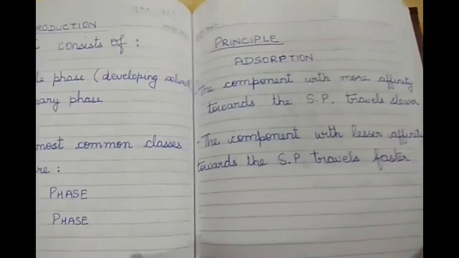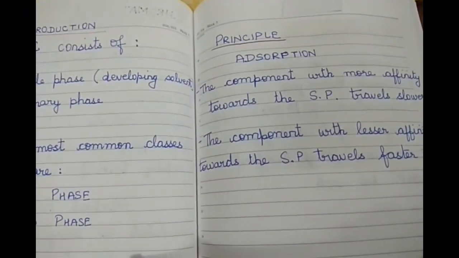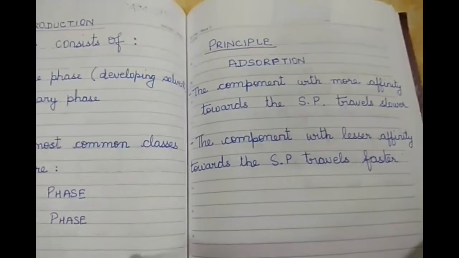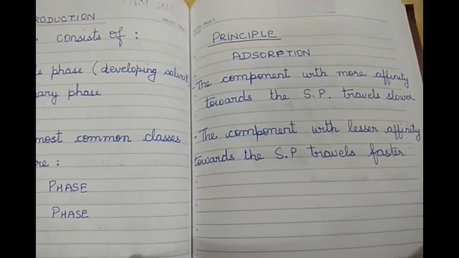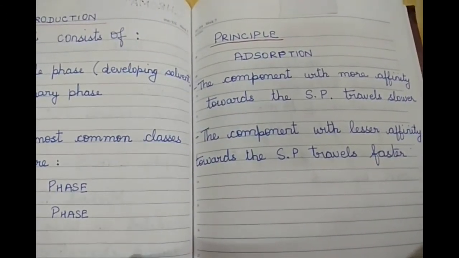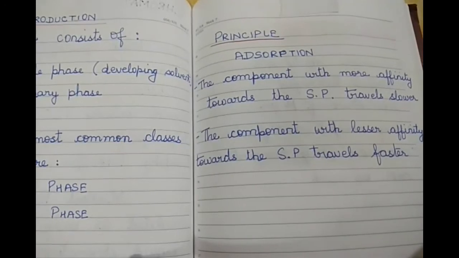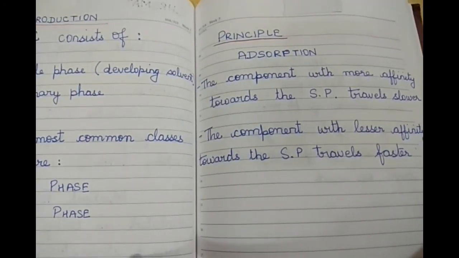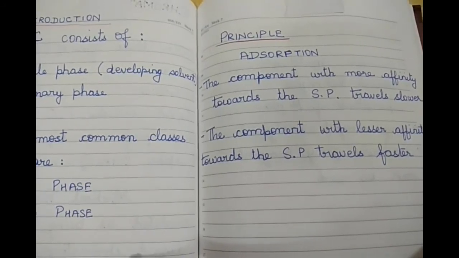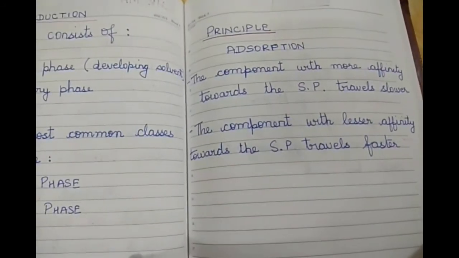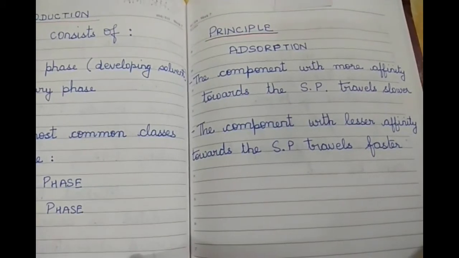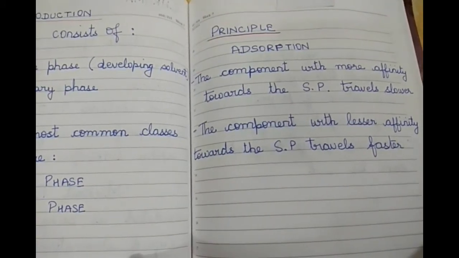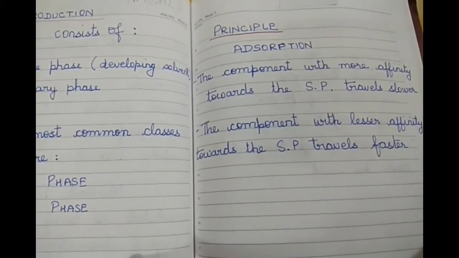Now the principle. The principle of thin layer chromatography we'll be discussing now. Adsorption. The component with more affinity towards the stationary phase travels slower. The component with lesser affinity towards the stationary phase travels faster.